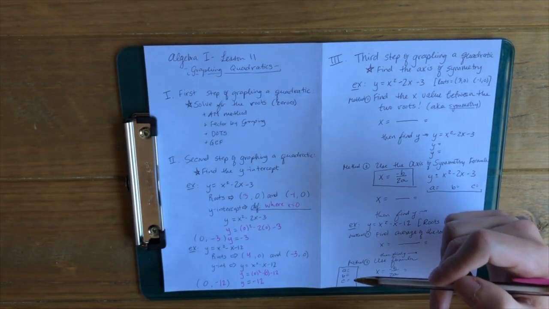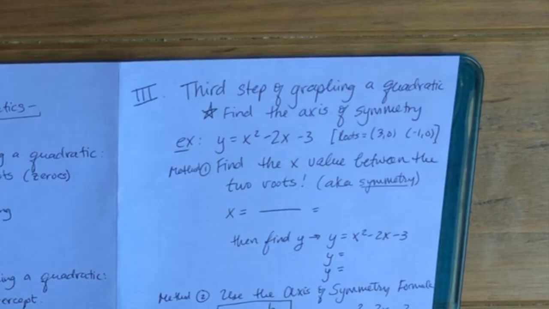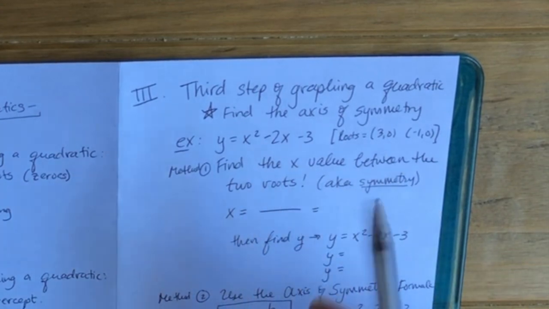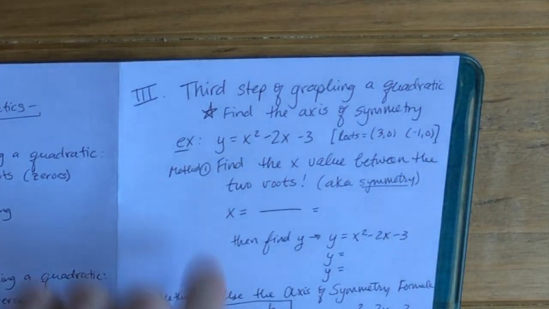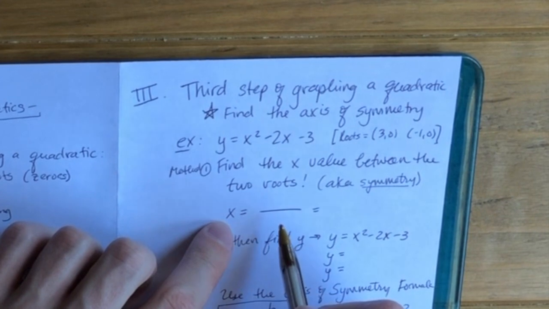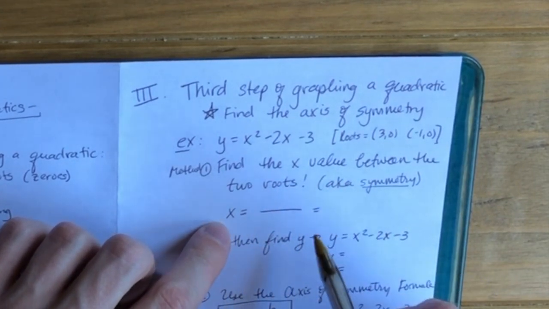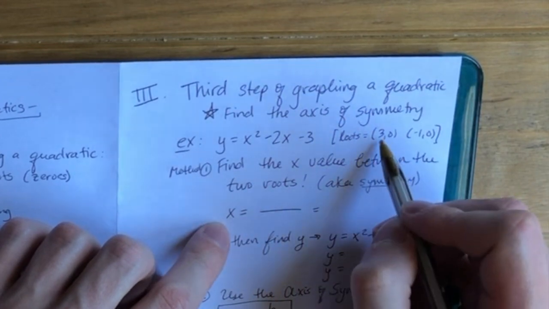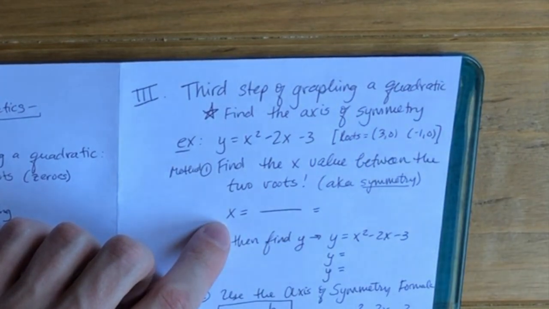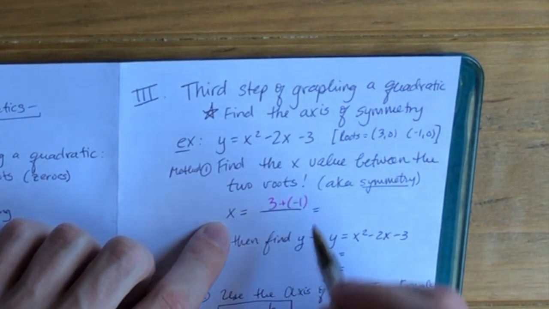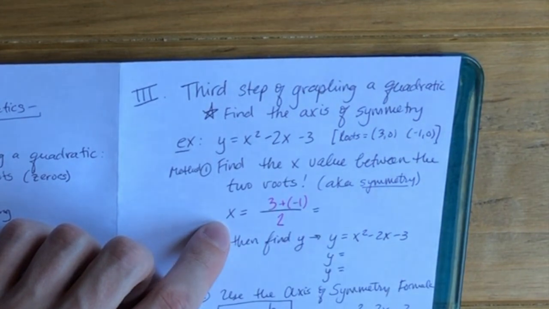So let's solve for that algebraically. There's two methods that we could use for this. One is finding the x value between the two roots, which would make it symmetrical on both sides. So if x is equal to something between these two, that would be finding the average of the two x values. So we want to find the average of 3 and -1. So we're going to say 3 plus -1, and there are 2 points, so we divide it by 2. We're finding the average.